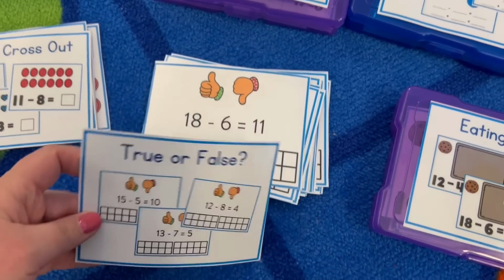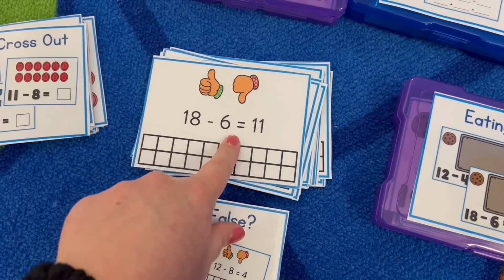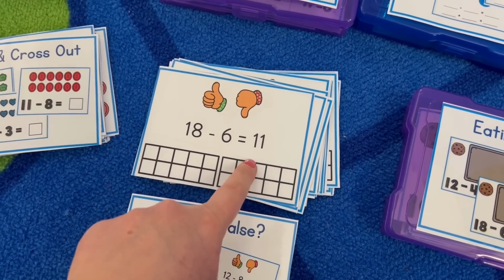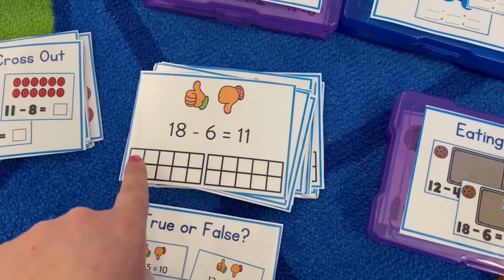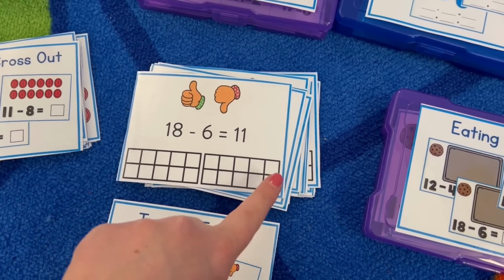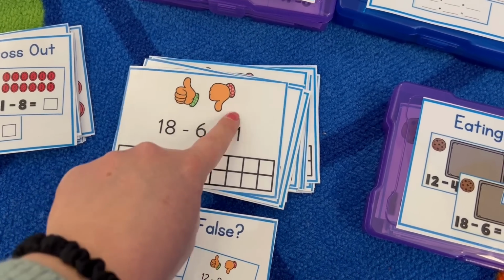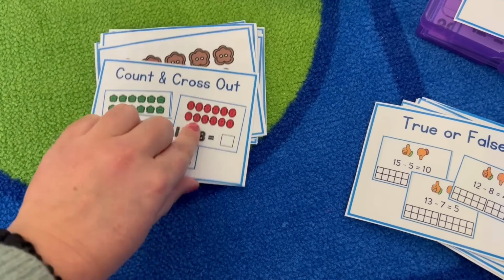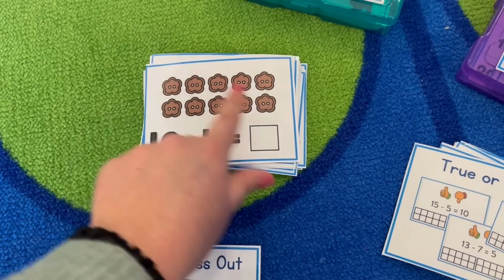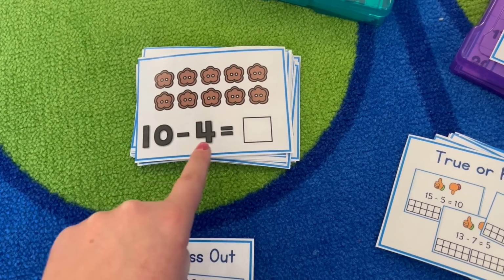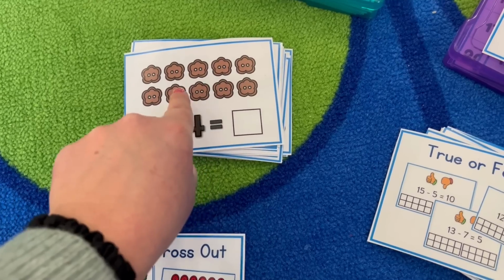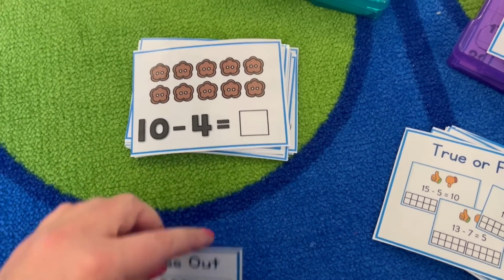True or false, for this one, they have to figure out whether or not this equation is true or if it is false. And I want to see them prove it. So I want to see 18, maybe 6 are erased or crossed out, however they want to do it. Does it equal 11? Yes or no, and circle. Here we have count and cross out. So here it is already represented for them. We have 10, we're going to take away 4. So they need to cross out 4 and add it here.